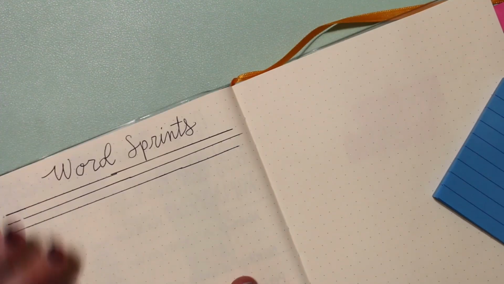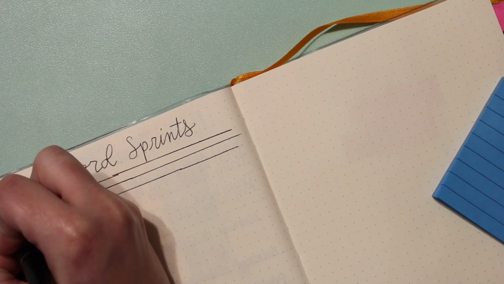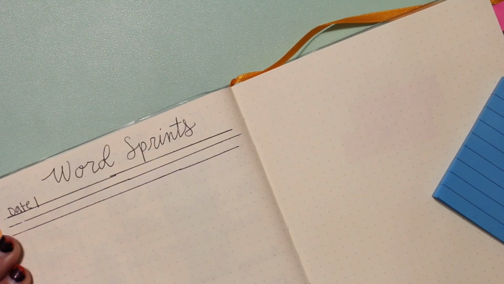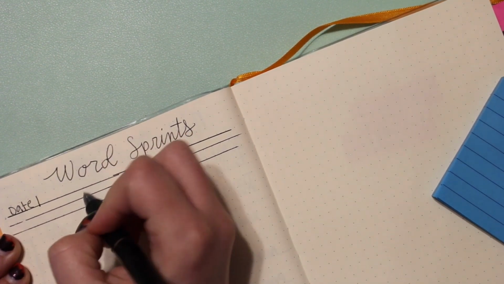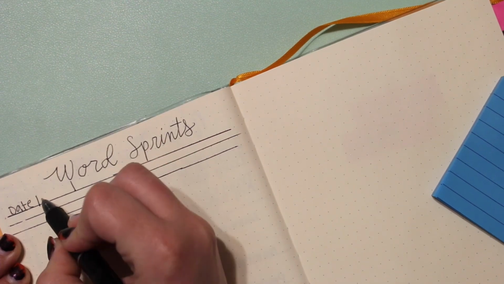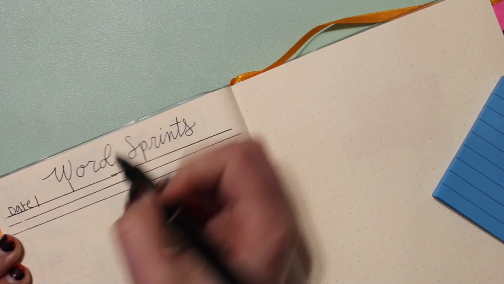We are going to do date, and then this is sprint 1, 1, 2, 3, 1, 2, 3, 4.